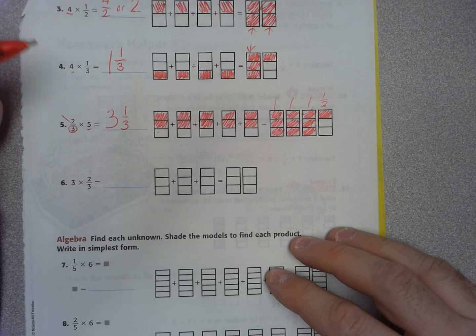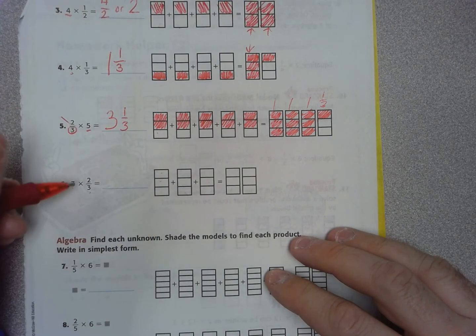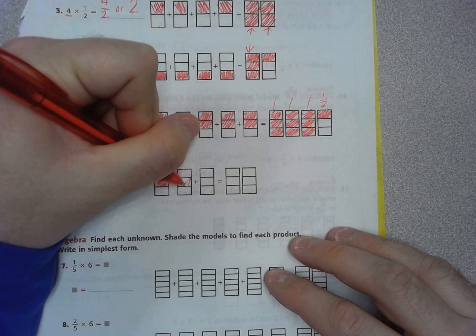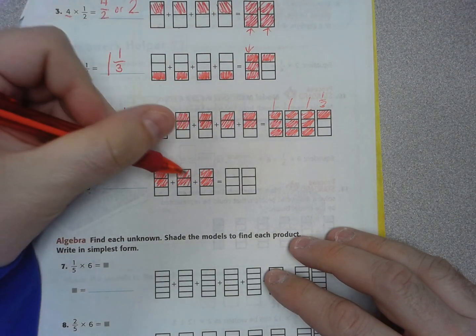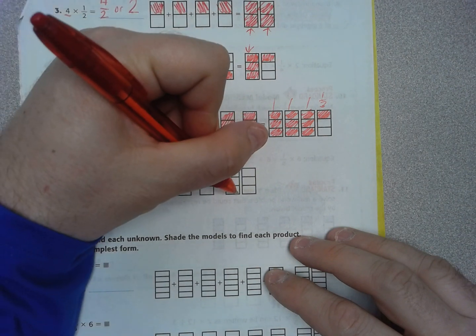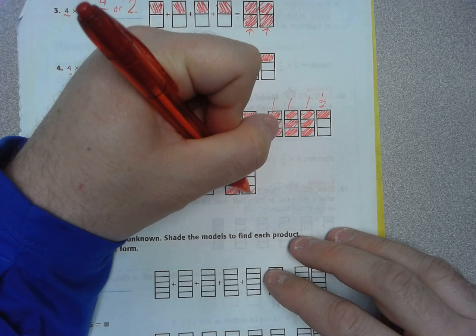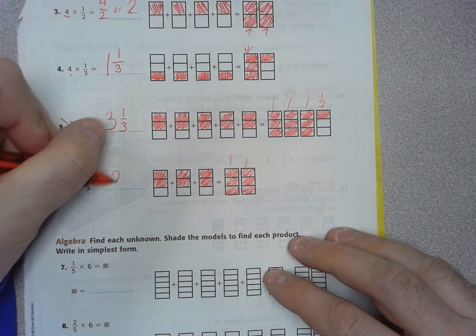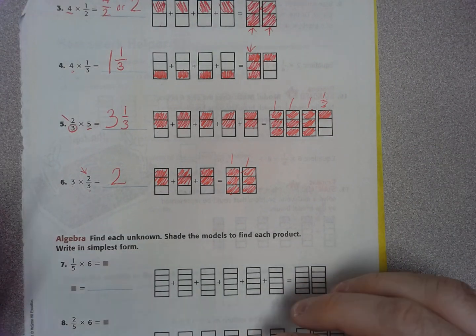Next one, 3 times 2/3. So we're going to split this up into thirds, and then we have 3 of them: 1, 2, 3. We add those together. So we do 2 in each one. So we say 1, 2, 1, 2, 1, 2. Now we add those up, 2, 4, 6. So here's 1, 2, 3, there's 1. 4, 5, 6, there's 1. Add them together, you're going to get 2 as your answer. Not too bad, is it?